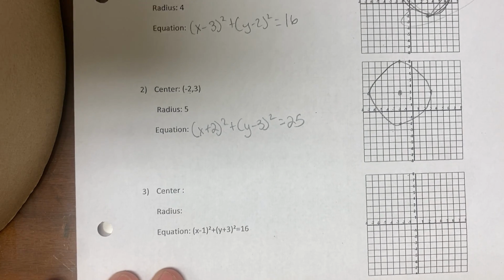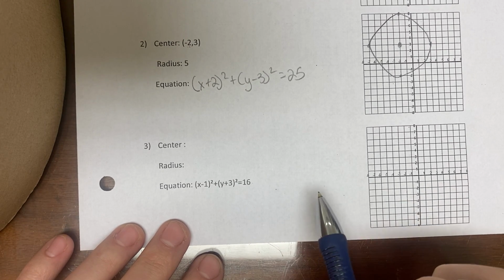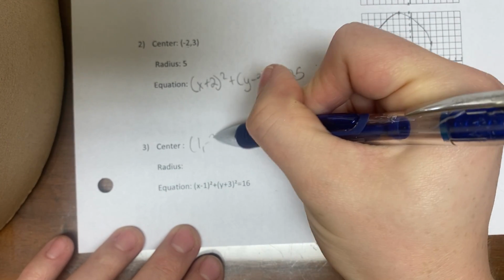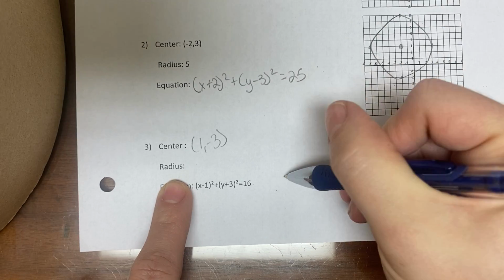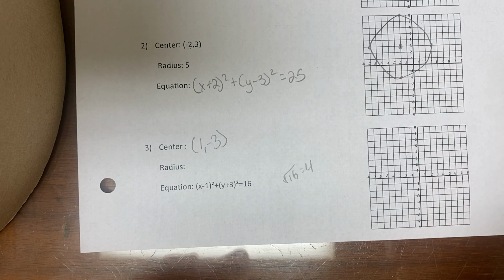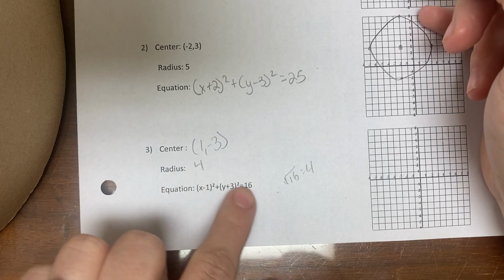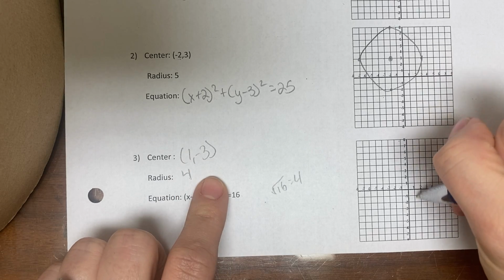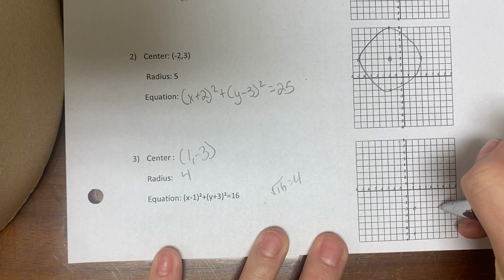For example 3, we're going to work backwards. I've given you the equation, and you're going to pull out your center and radius and then graph it. So pull out the opposite, pull out a positive 1 and a negative 3. To get my radius, I have to square root. So the square root of 16 is 4. Don't half it. That's a common problem, people half 16 and want to put 8. You need to square root it. If you're putting it into the equation, square; pulling out, square root. So center (1, negative 3), radius of 4. So go up 4, down 4, right 4, left 4.